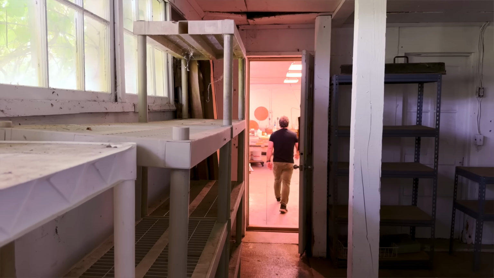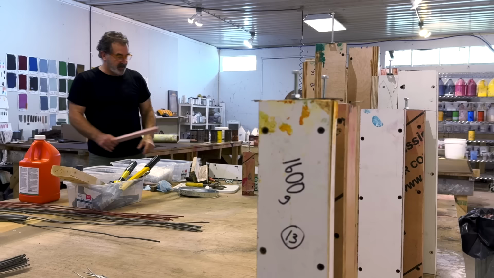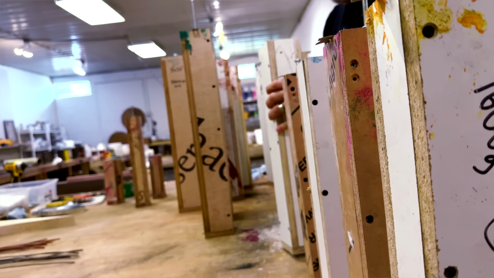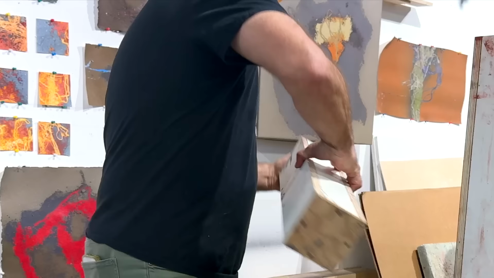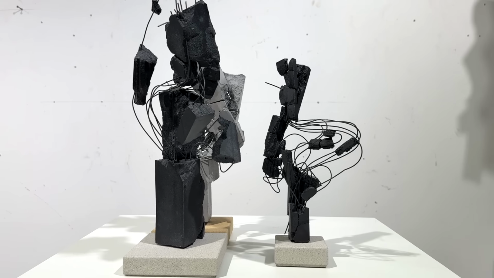This is the beginning, where I set up these forms to be poured, and inside of each one of these, they have an allotment of reinforcement. All of these have what's going to become the structure.